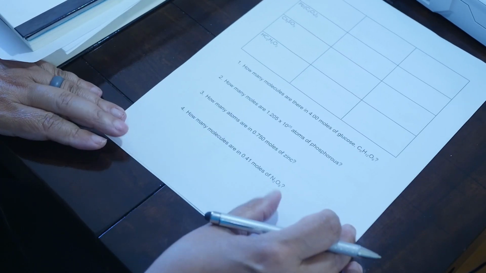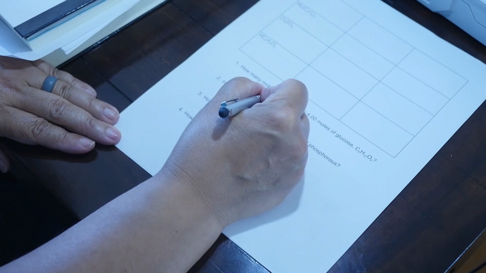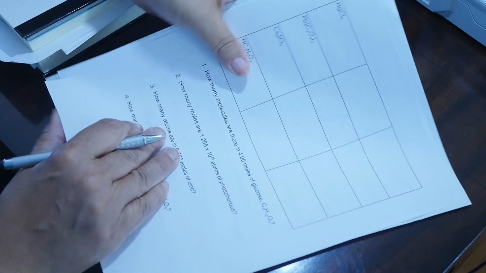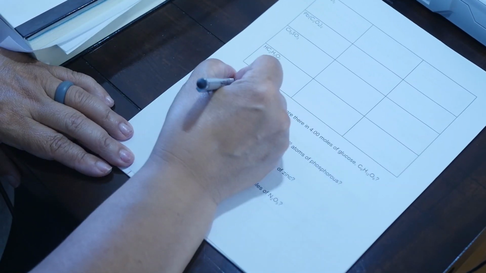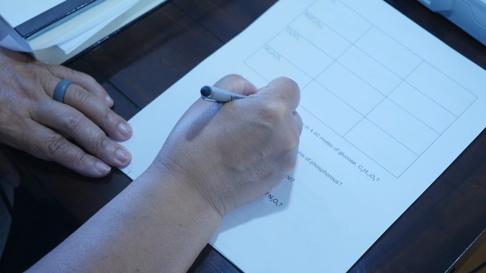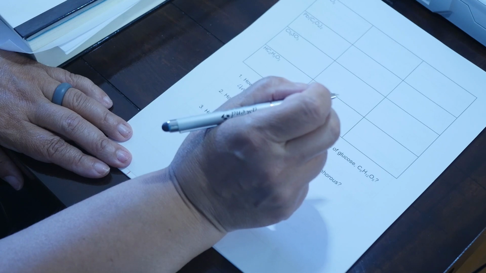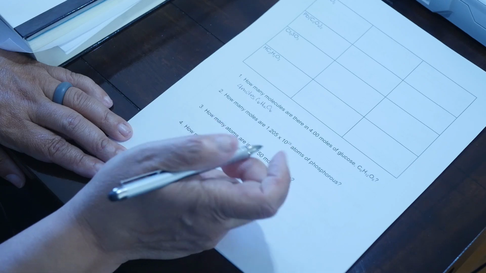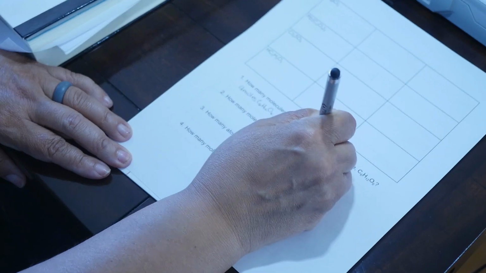Okay. So now let's do some calculations. We want to figure out how many molecules are there in 4 moles of glucose. So what do I have? I have 4 moles of glucose. I want you to show me work. When you write everything down, then you're not going to get confused what it is that you are looking for. You are looking for molecules. So my molecules are going to go on top.